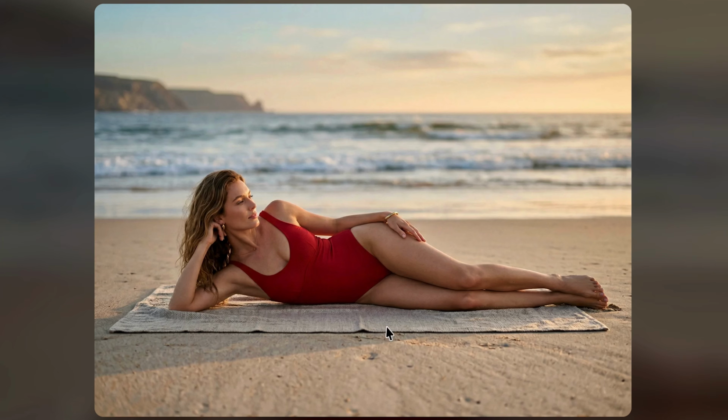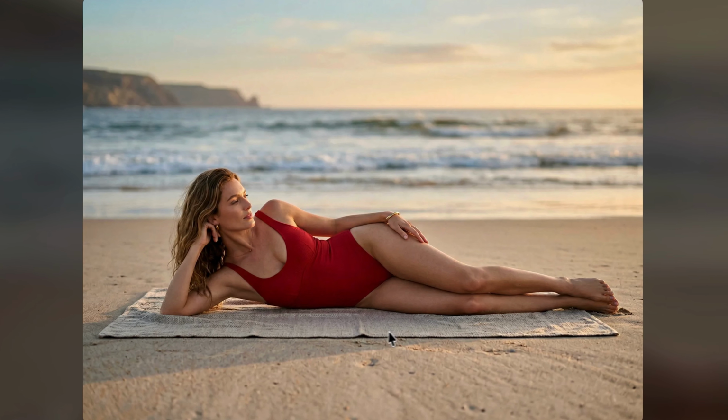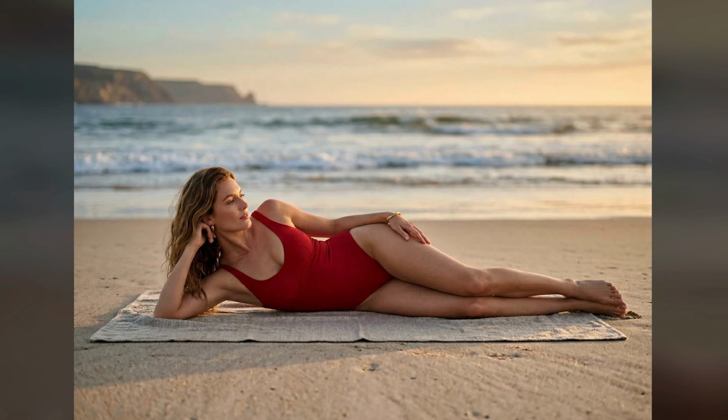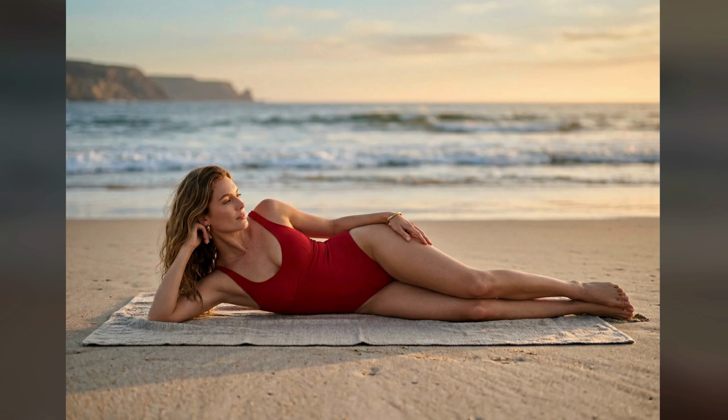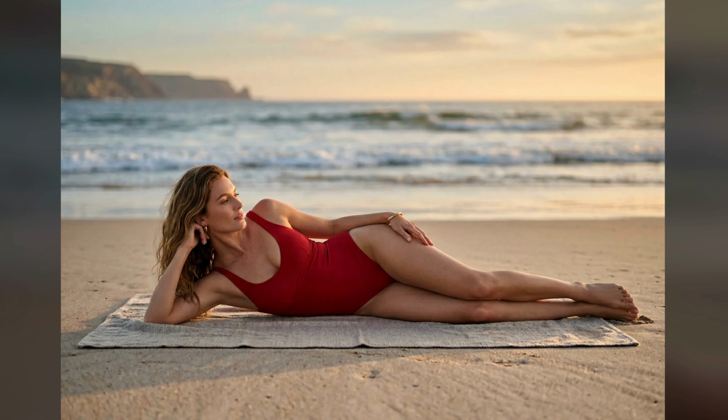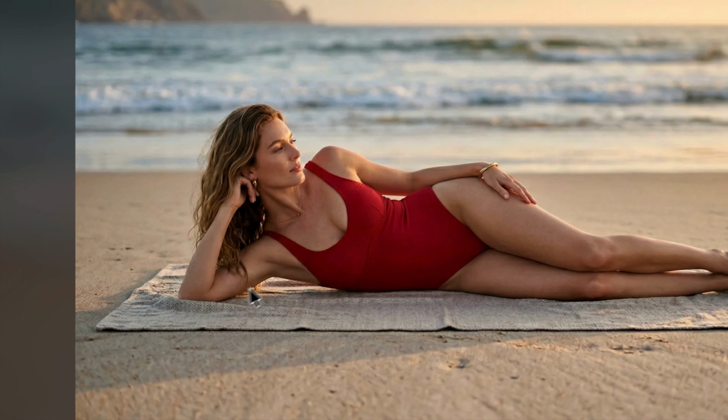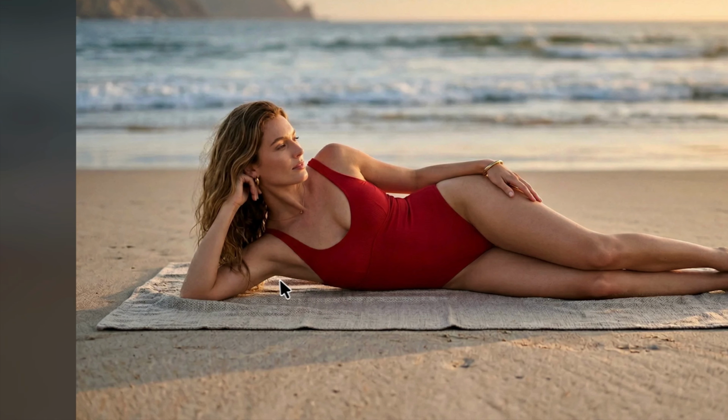Here's the image that I got from Nanobanana. This is very technically correct. It did everything that I asked for, but there's something about it that just kind of feels forced. I don't know why. I think it might have to do with the fact that her body is just a little bit off the ground here.